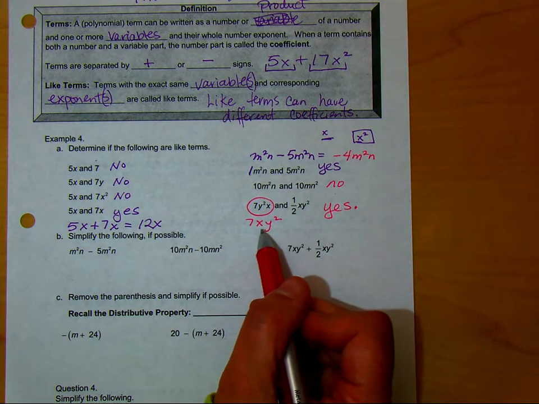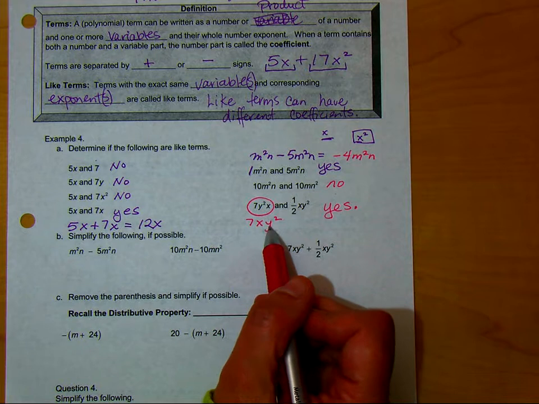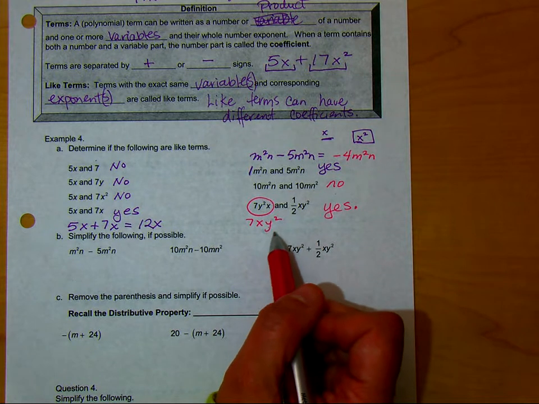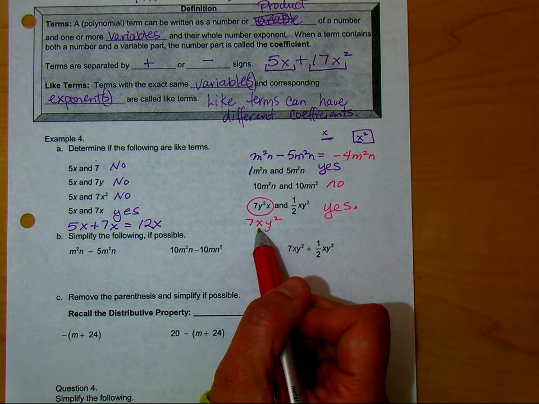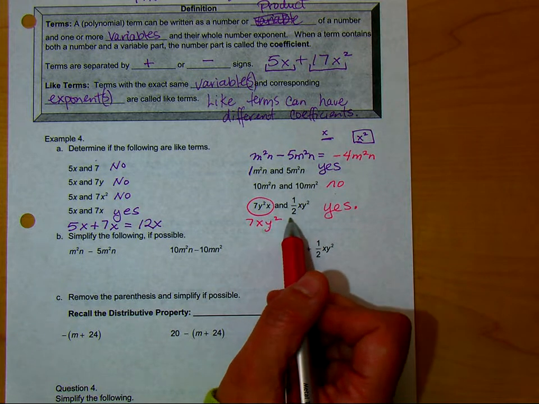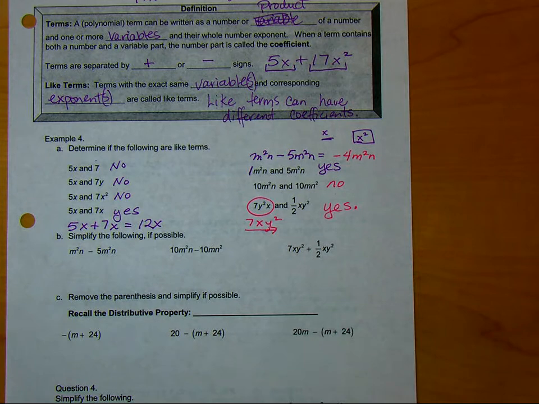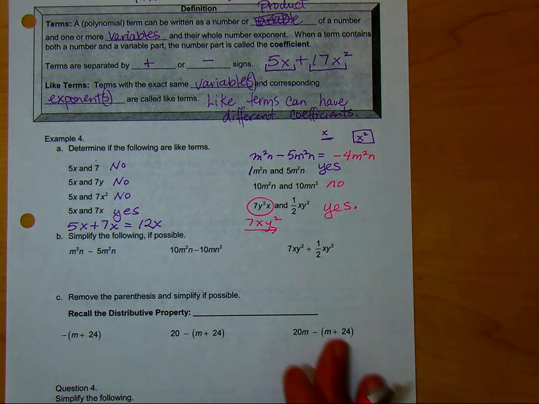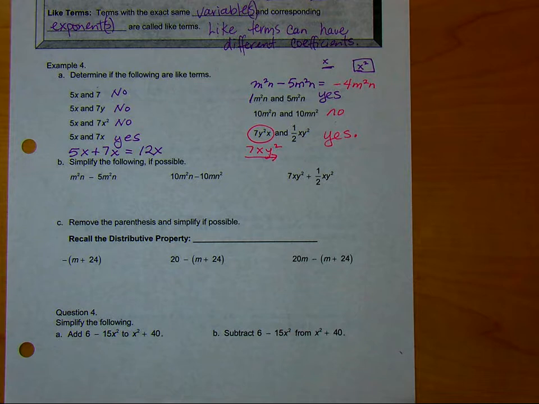Yes, so the x and the y, exactly, you're exactly right. This means 7 times x times y squared. Only the y is being squared. The 7 is not being squared, and the x is not being squared. And these would be alike, and if you put them in alphabetical order within the term, it makes it more obvious. You know what I mean? So I moved the y squared to the end, and then it becomes more obvious that it's a like term with the other one. Okay, now we move on to simplifying if they're alike.